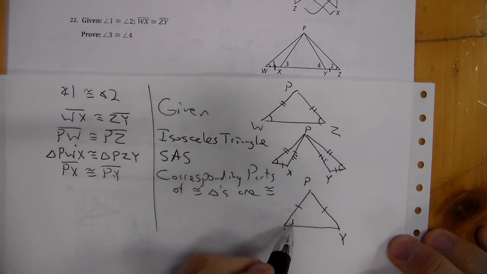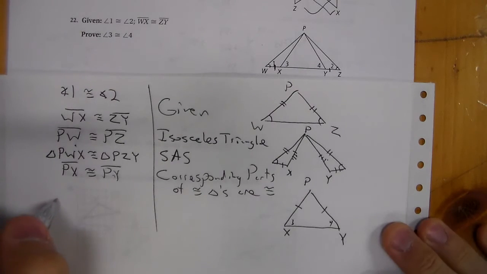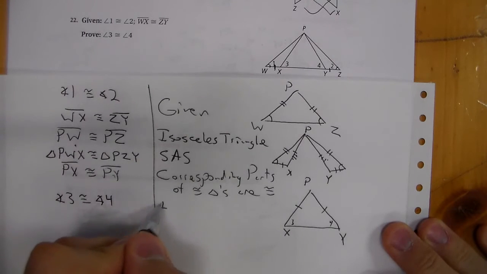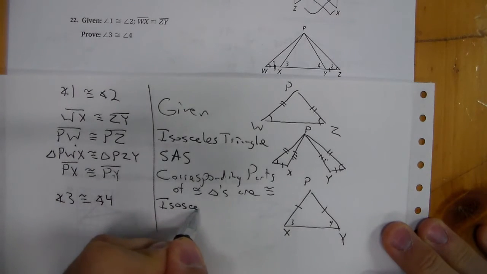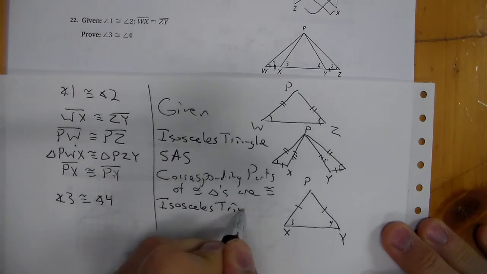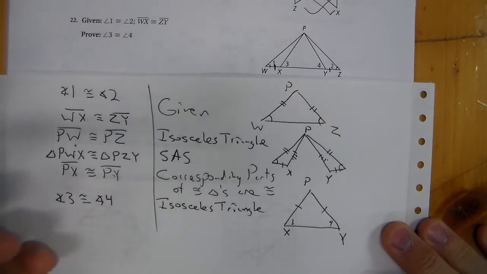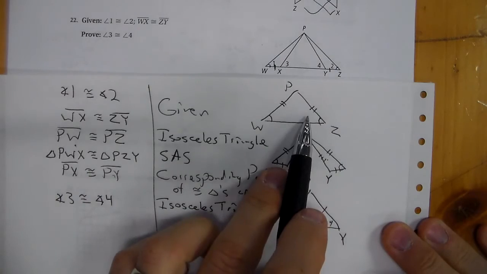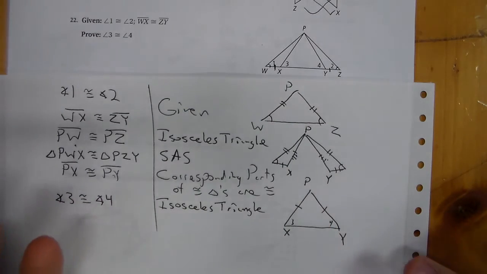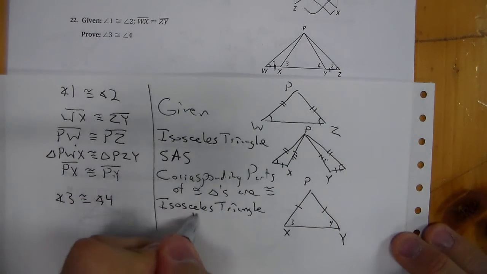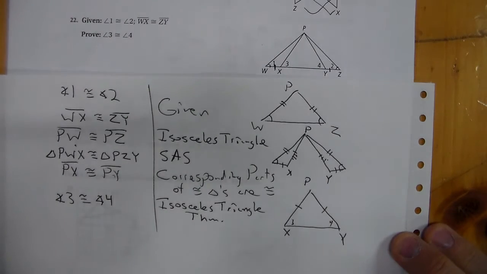I'm looking to find 3 and 4. I can now say angle 3 is congruent to angle 4 because it's an isosceles triangle. So we kind of got around proving the angles in different triangles, but used the corresponding parts to get to the isosceles triangle and prove that the angles are congruent.